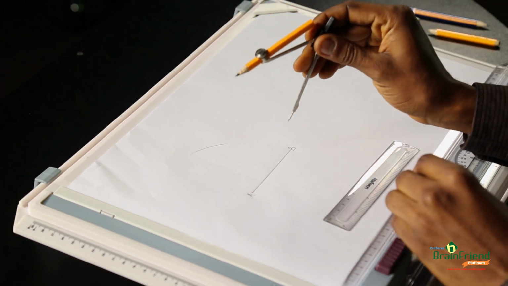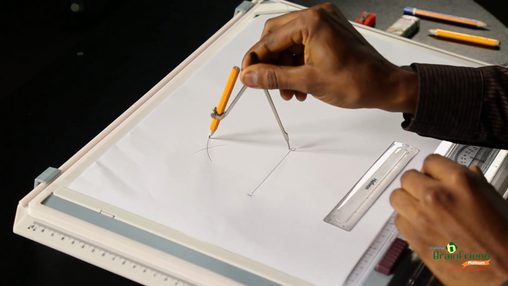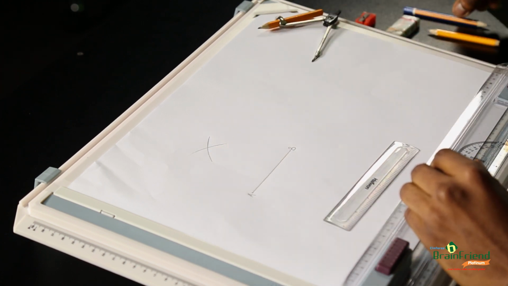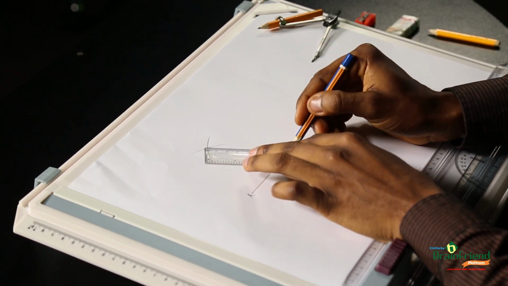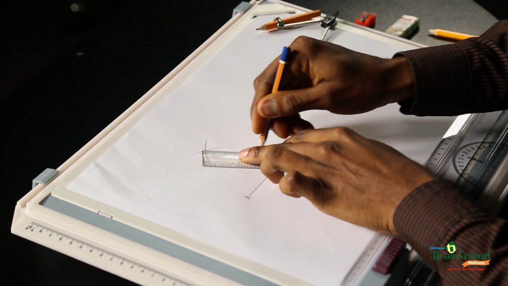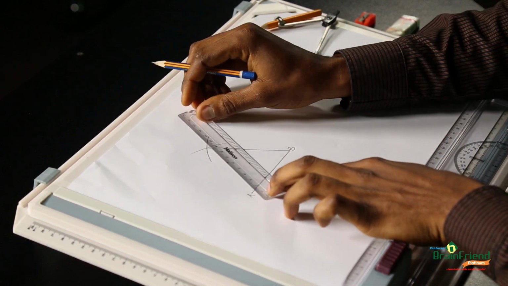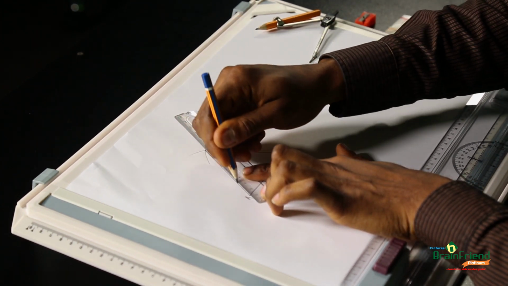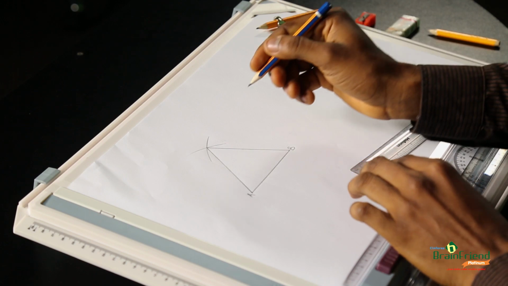Place your compass again at point B. Intersect the previous arc cut. Pick your pencil again. Join a line from point B to the arc cut. Repeat same procedure from point A. You can call this point point C.